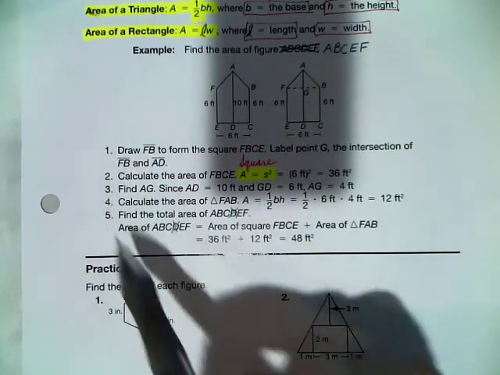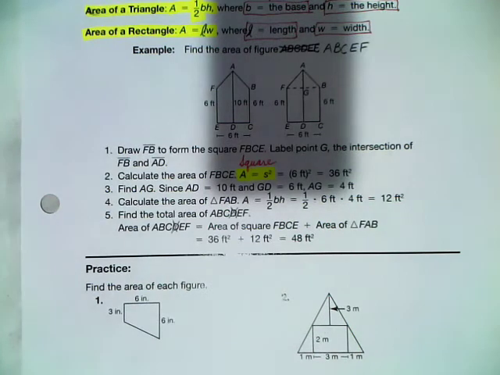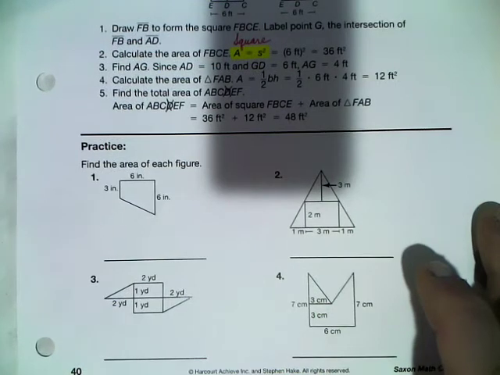Now, I'm not going to make you write out 5 steps like this. We're going to look at some practice problems now to see how to show our work for this, and it's going to be a good bit smaller.